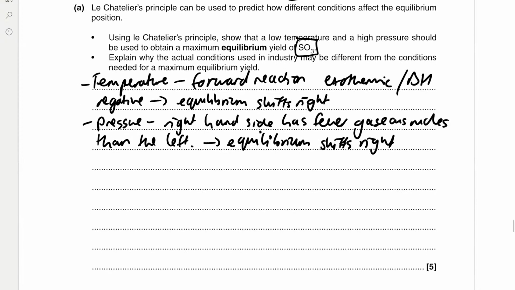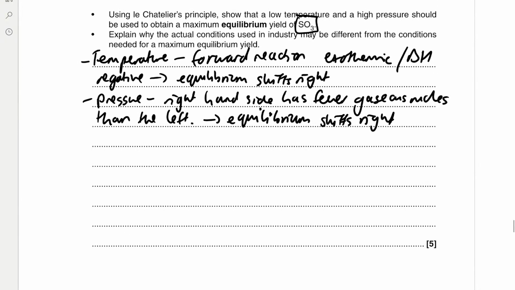And then why in industry is it a higher temperature and a lower pressure? So in industry, low temperature will give a slow rate of reaction because the kinetic energy might not be high enough to achieve the activation energy.